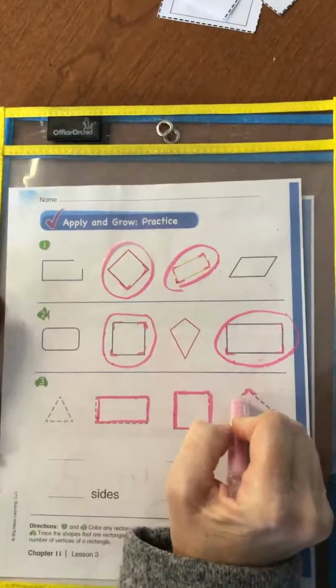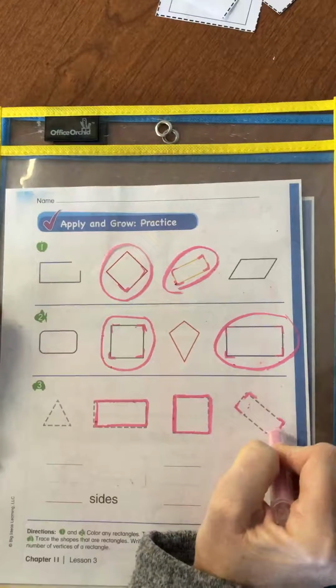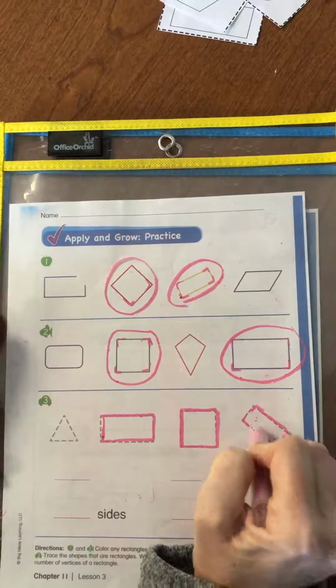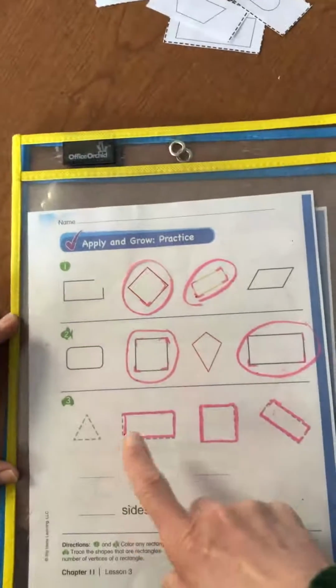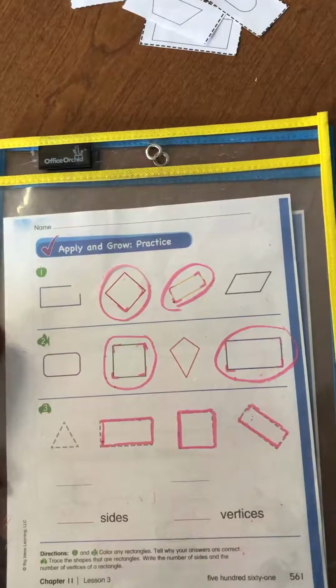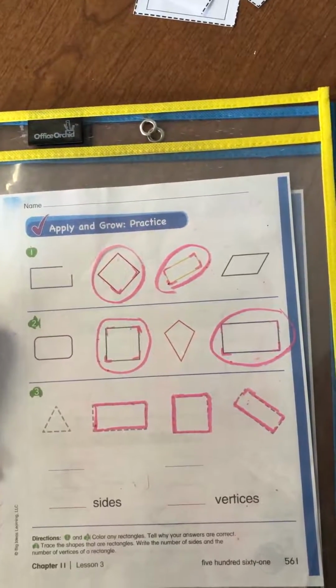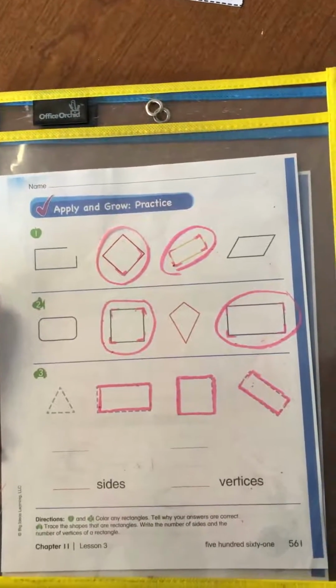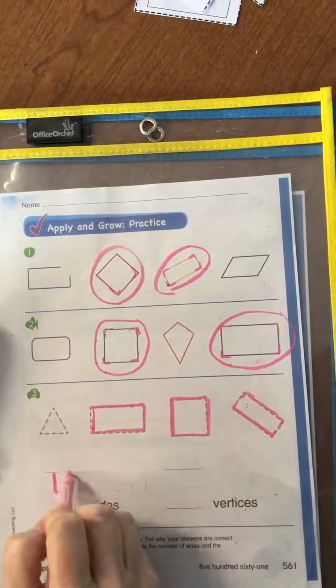This one has the 4 L-shaped vertices and 4 sides. This is a rectangle. Good. So you traced 1, 2, 3 different shapes that we can call rectangles. How many sides does a rectangle have? 4. Write your 4 on the line.